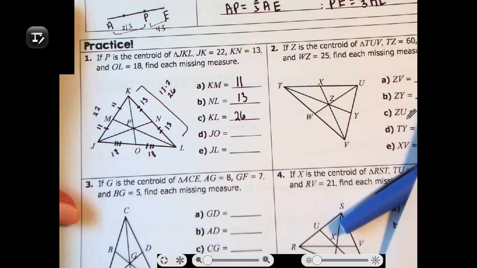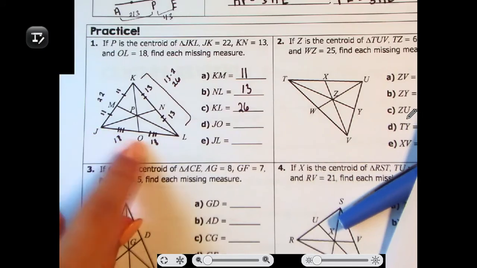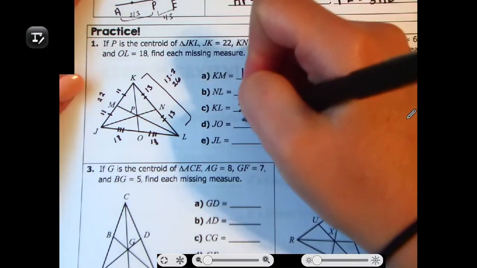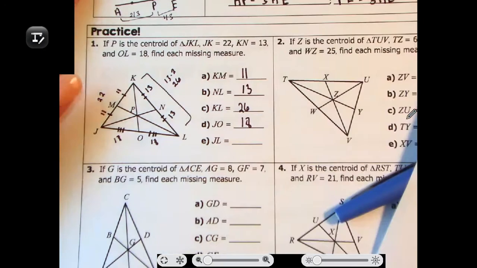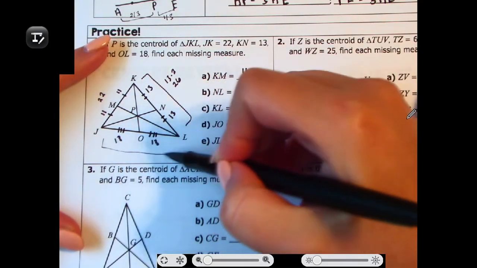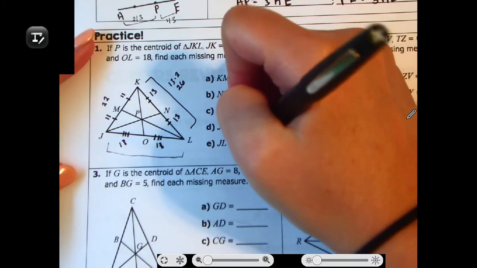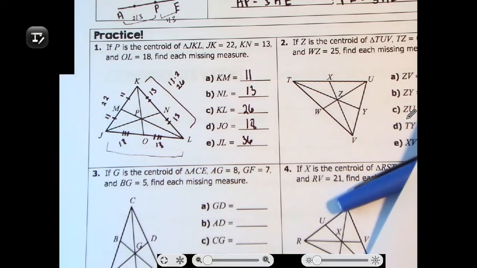And then JO, so asking for that segment there, which we labeled as 18. And then they ask for JL, so the whole entire segment here. So we're going to double 18, and that gives us 36. Okay, so we did number 1.